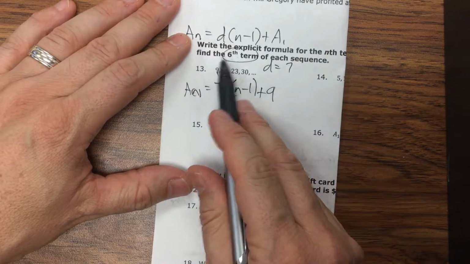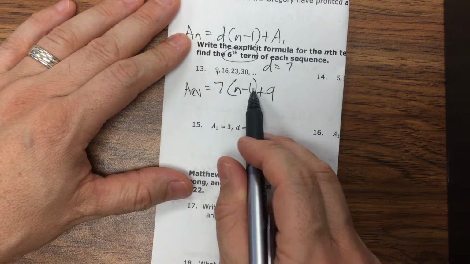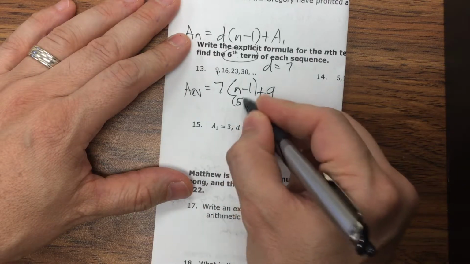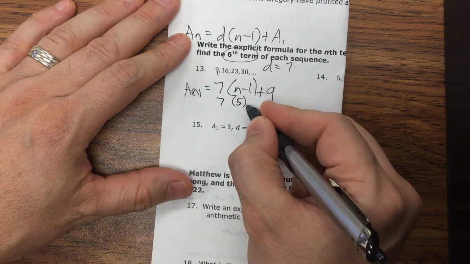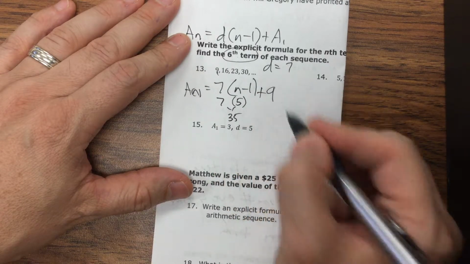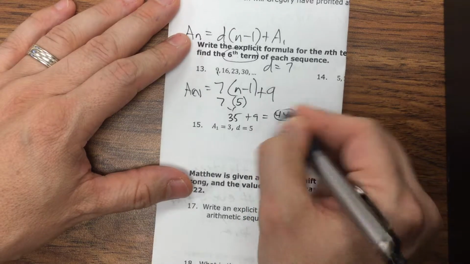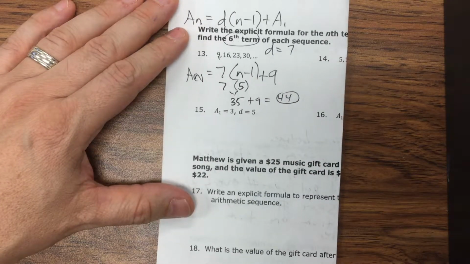Now to get the 6th term, I put a 6 right here. What's 6 minus 1? It's 5. What is 7 times 5? It's 35. And what's 35 plus 9? It's 44. That is the 6th term in that list.